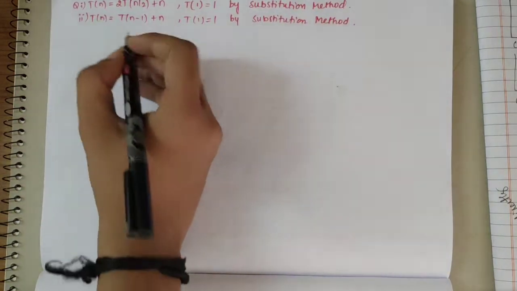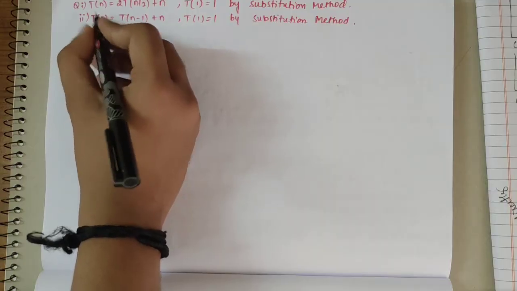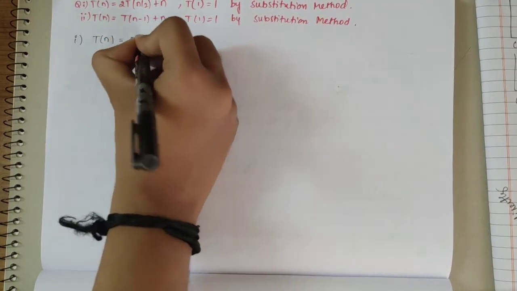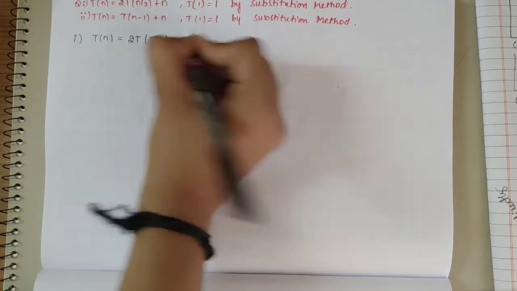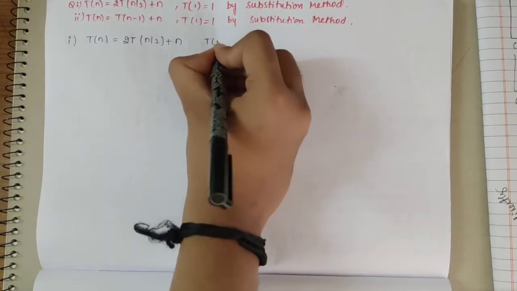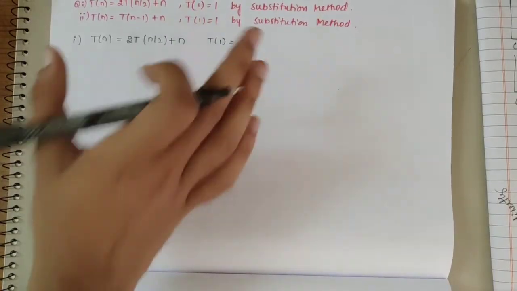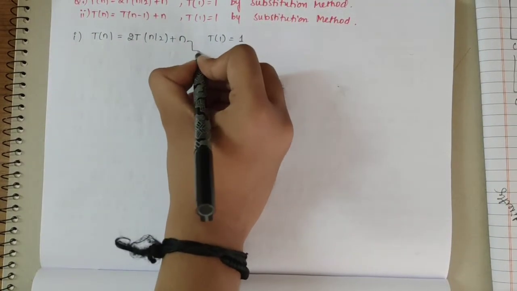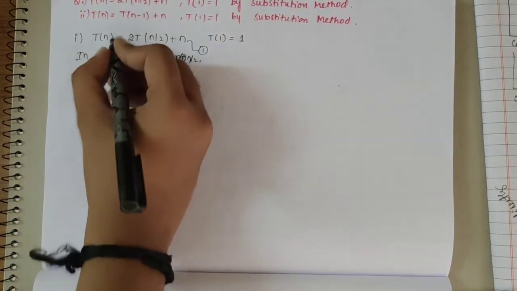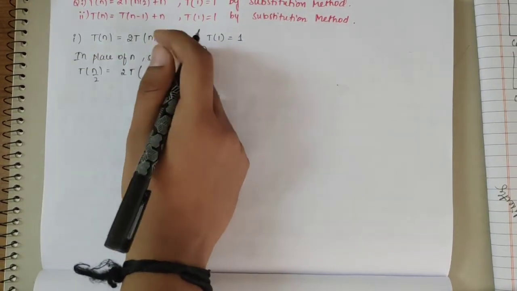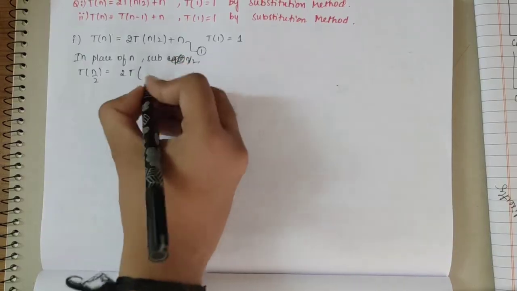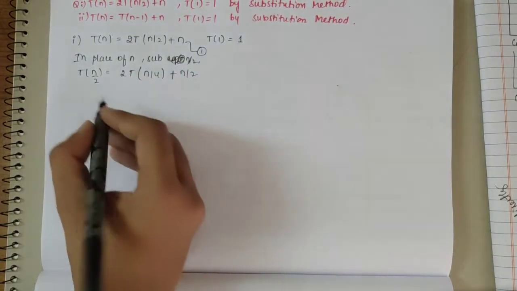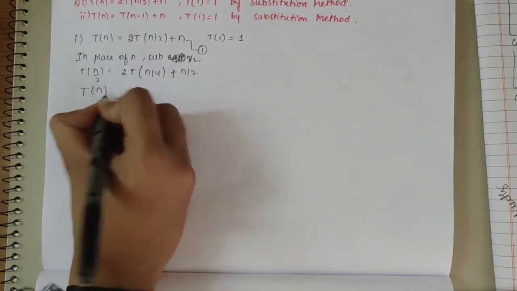Let's start from the substitution method. The first question they have given: T(n) = 2T(n/2) + n, and T(1) is 1. We need to solve this using the substitution method. I will take this as equation 1. Now T(n/2) is equal to 2T(n/4) + n/2, since n by 2 again I am writing n/4, and here n/2 I wrote.